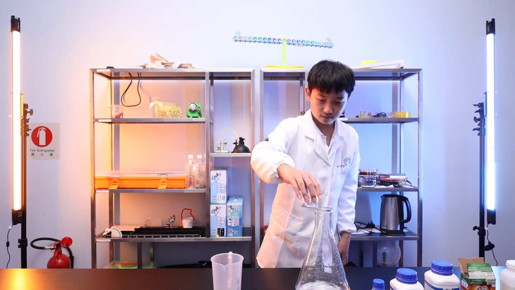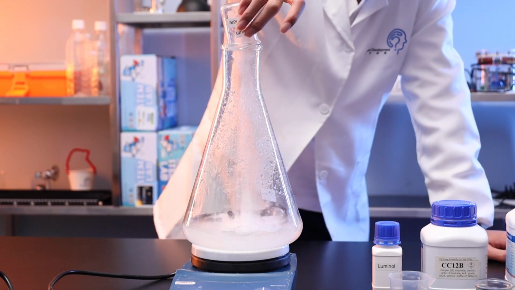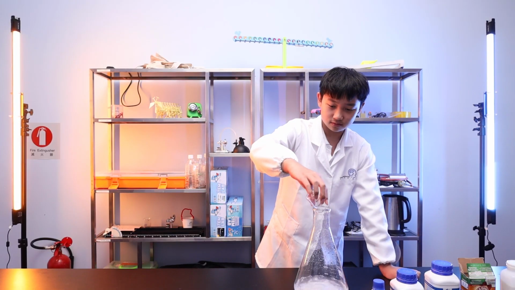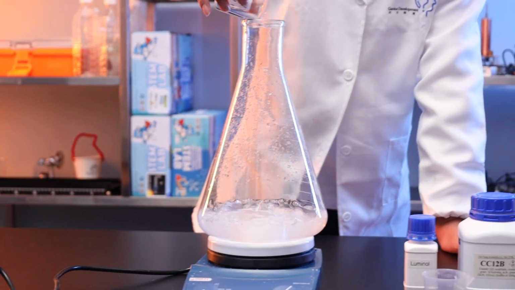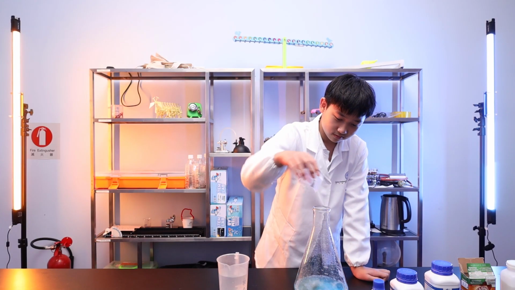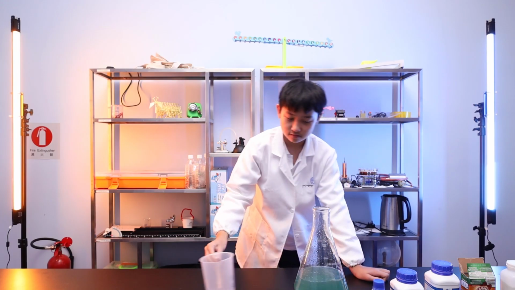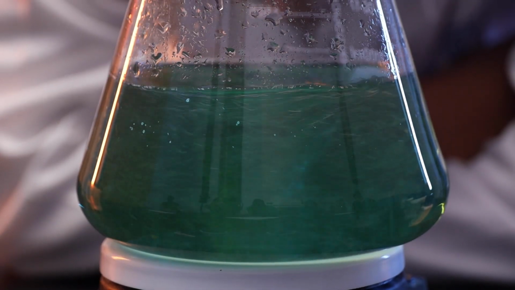Firstly, measure and add 4 grams of sodium carbonate into the solution, followed by 24 grams of sodium bicarbonate. And then, we need 0.42 grams of ammonium carbonate and 0.4 grams of copper sulfate. And finally, add 0.2 grams of luminol and add 750 milliliters of distilled water. Keep the stirrer plate working until all solids are dissolved.